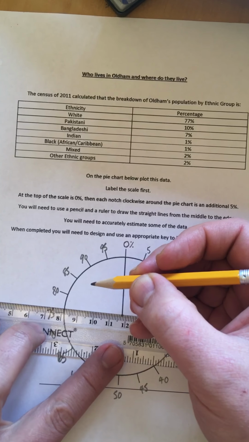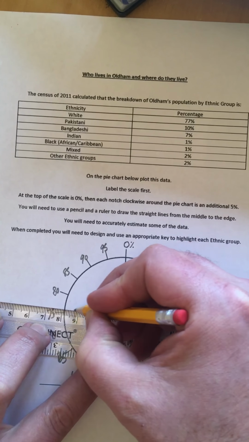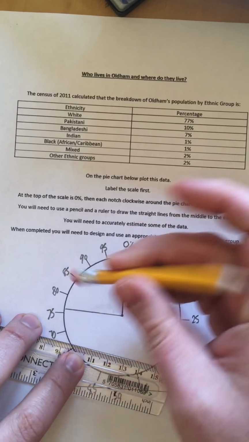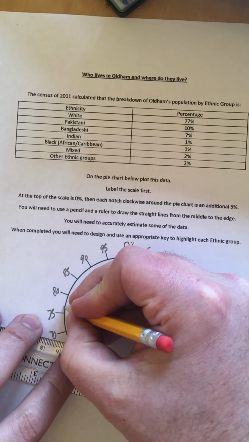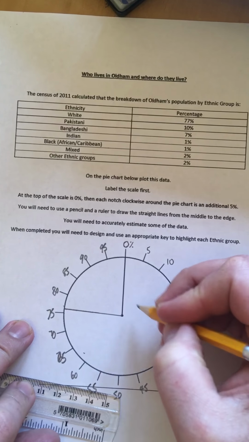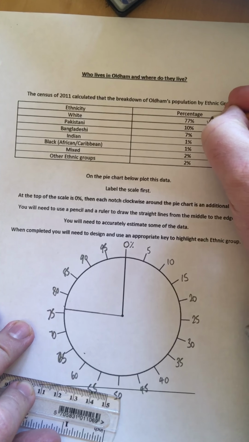So that first one, and that's probably more 76%, isn't it? But that's roughly, perhaps I should have actually drawn it to there, but that's roughly where we should be. So that section now of the pie represents the white ethnicity.